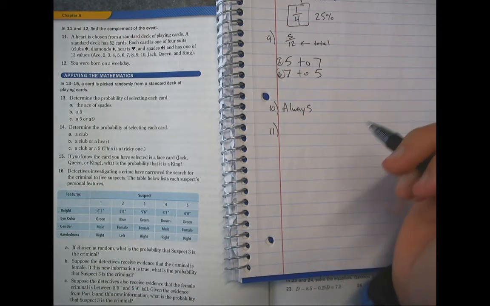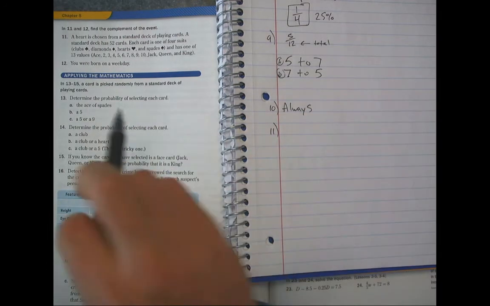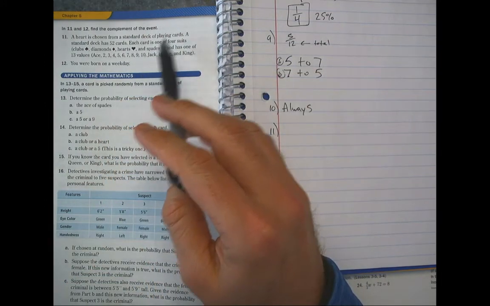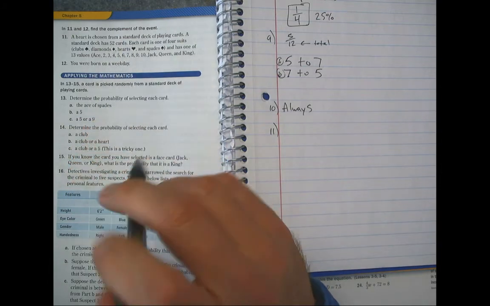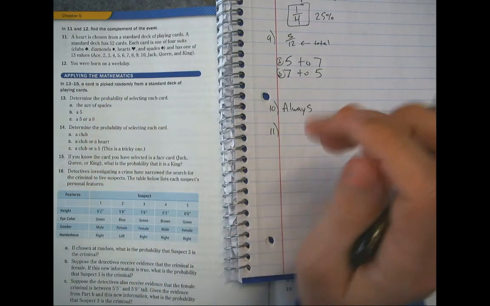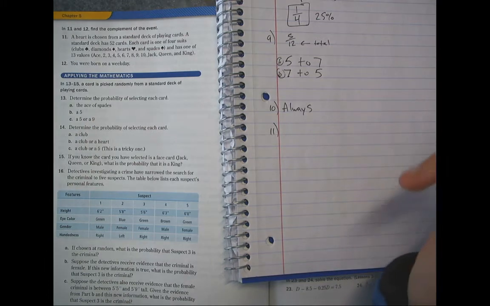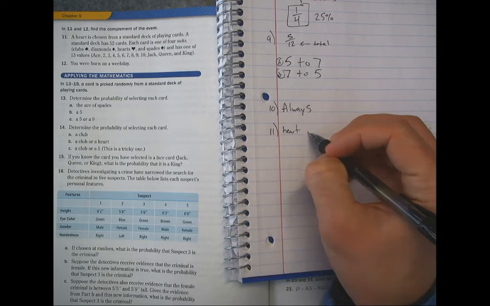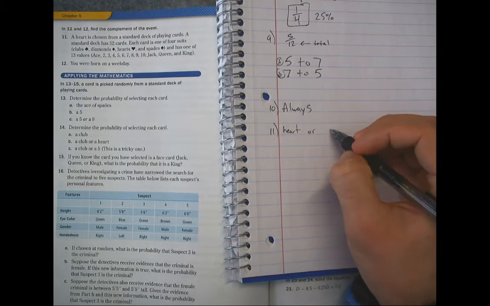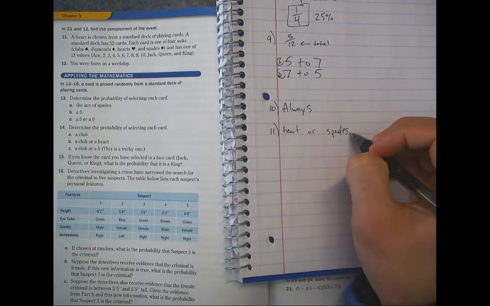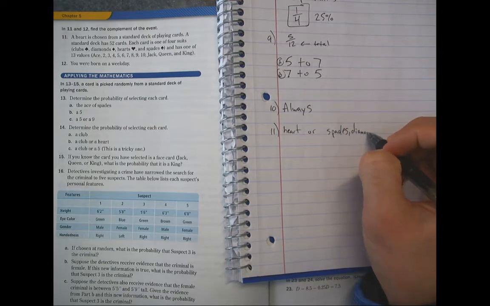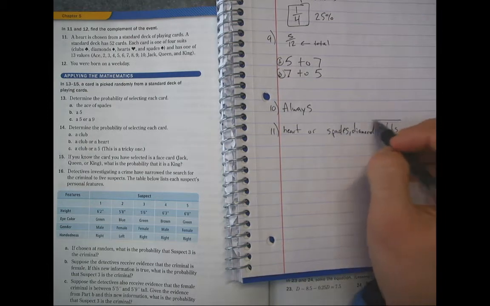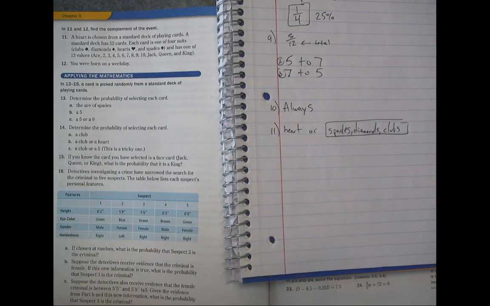11. So a heart is chosen from a standard deck of playing cards. We need to find the complement of that. And they explain, if you don't really know what a deck of cards looks like, they explain all of it. So a heart is chosen. If we're looking for the complement, we're looking for all the other possibilities that get us to 100%. So you either took a heart or not a heart, which would be your spades, your diamonds, or clubs. And this would be the answer to the question.